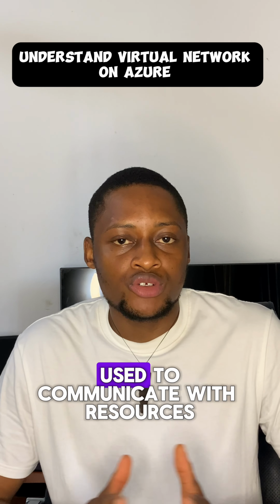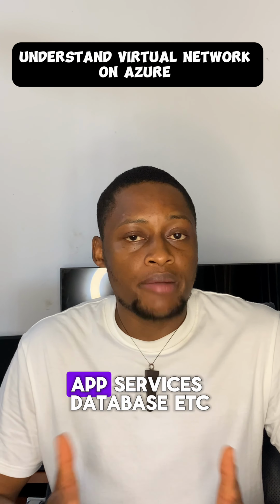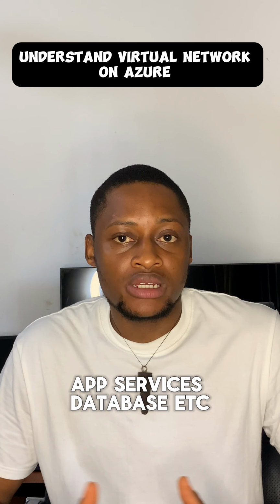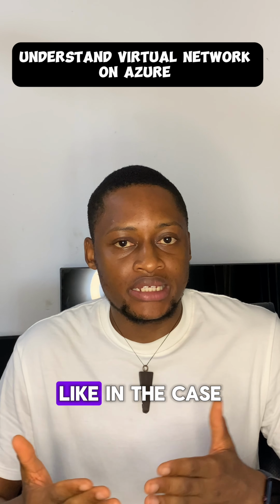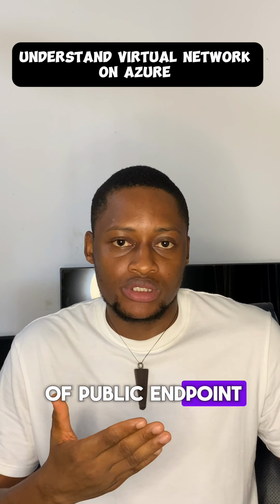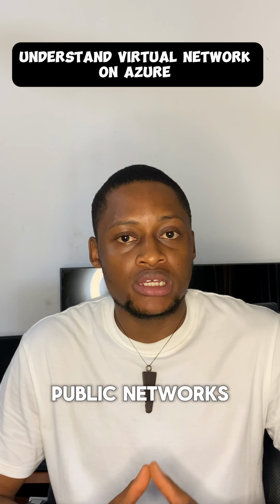Private endpoints can be used to communicate with resources like virtual machines, app services, databases, etc. without having to go over the public internet, like in the case of public endpoints, which adds an extra layer of security that you don't get with public networks.